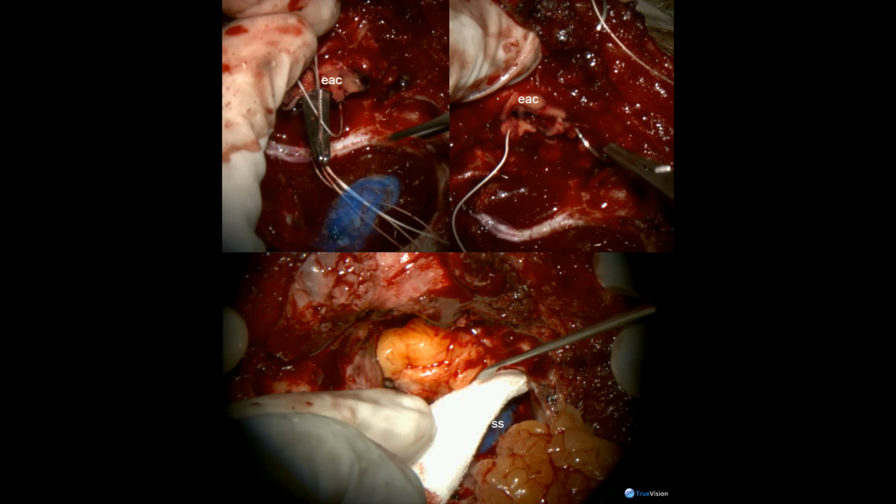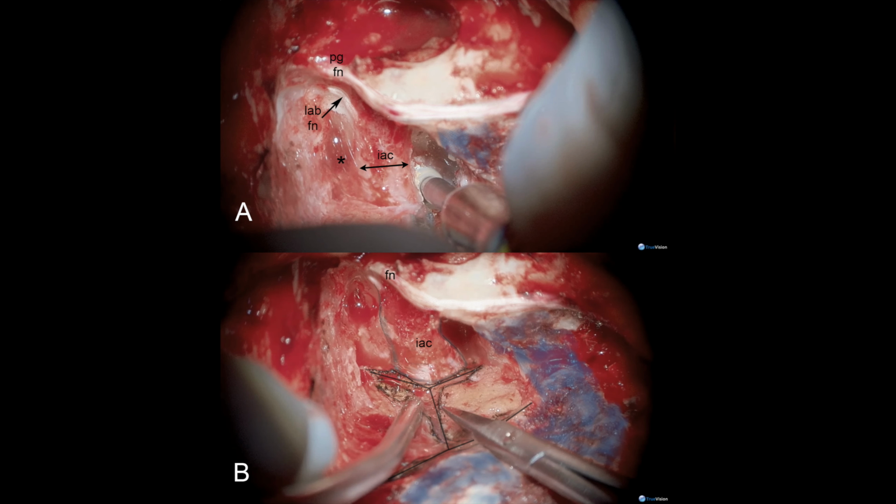This technique evolved from the older transotic approach, but in our version, the cochlea is preserved. Preserving the cochlea maintains facial nerve blood supply, and by avoiding early dissection near the stylomastoid foramen, we protect the stylomastoid artery. For this reason, postoperative facial nerve weakness from the approach itself is exceedingly rare. Now we move to the second phase of the operation.